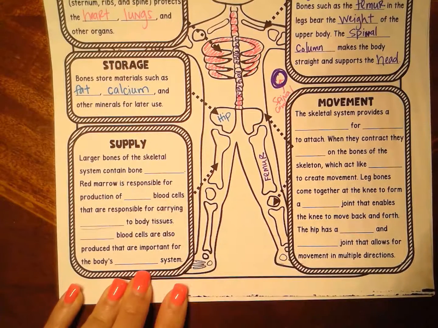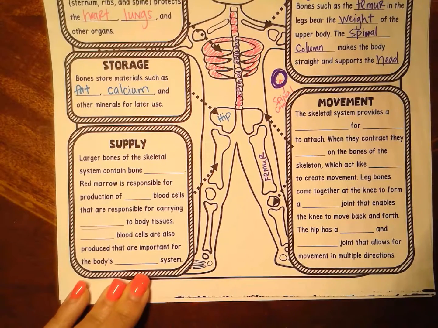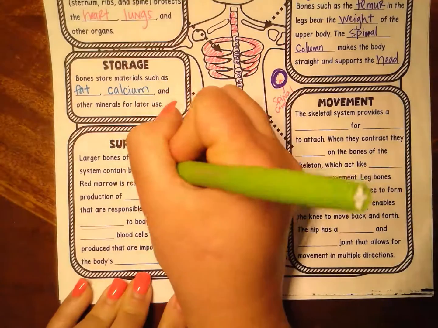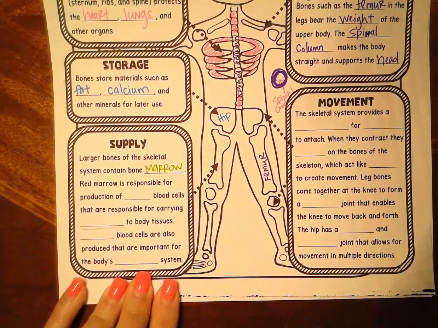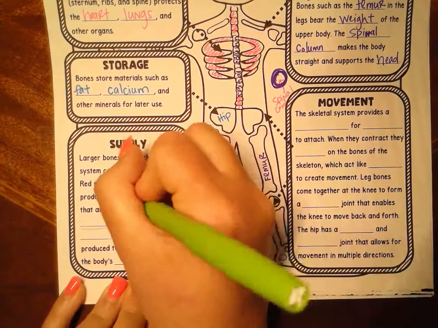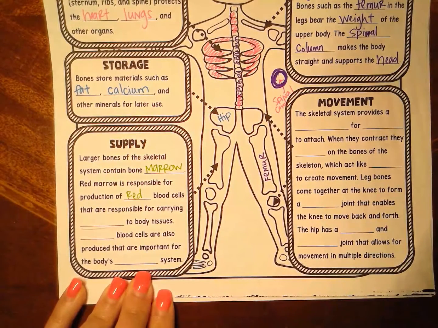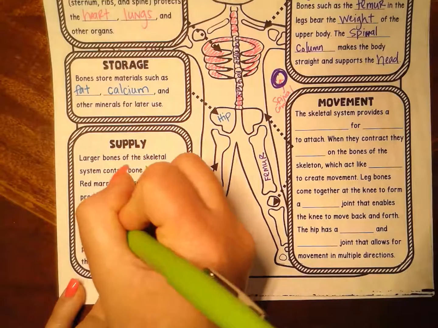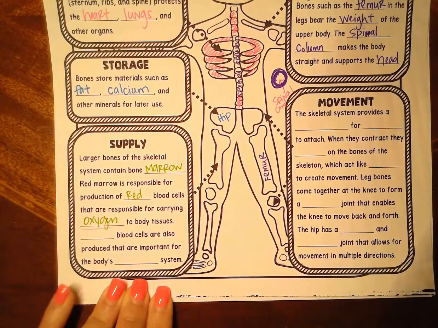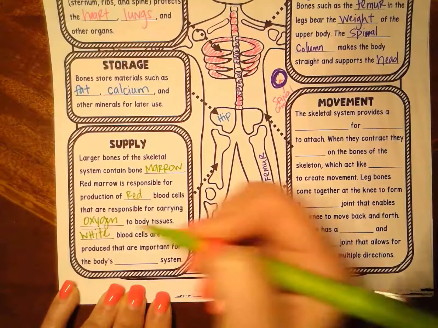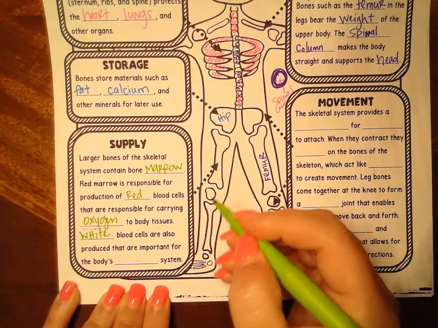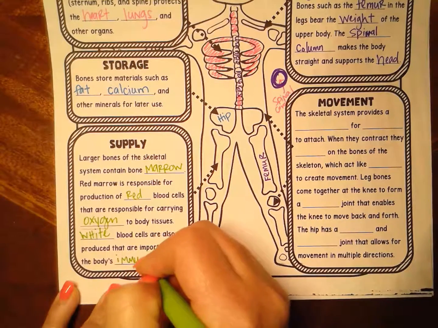These large bones, they store bone marrow. And bone marrow is super important because it is responsible for producing blood cells. Red blood cells carry what to our body's tissues? We know that they carry oxygen. Okay? And white blood cells are also produced so that our body can be immune, right? That you can have protection from disease. So white blood cells are produced that are important for the body's immune system.